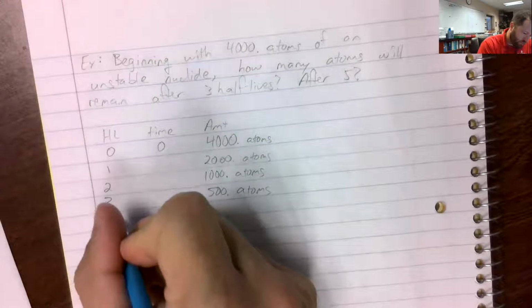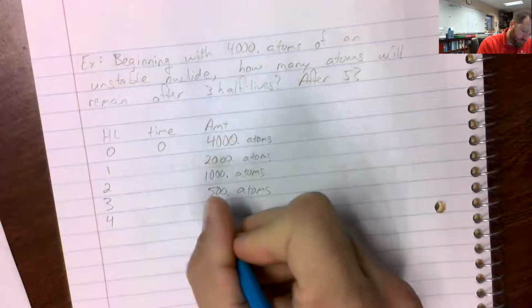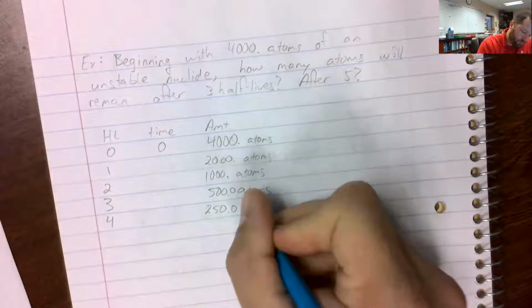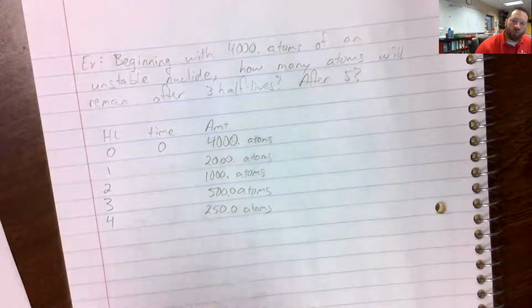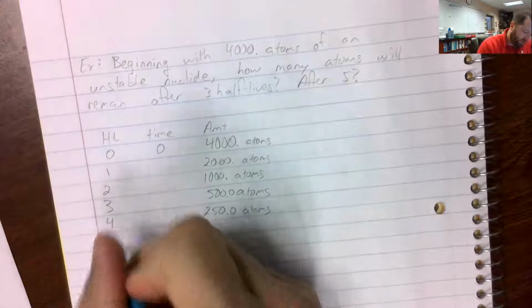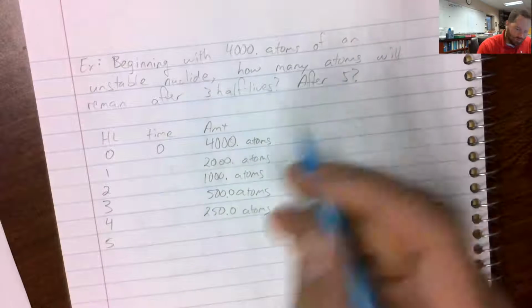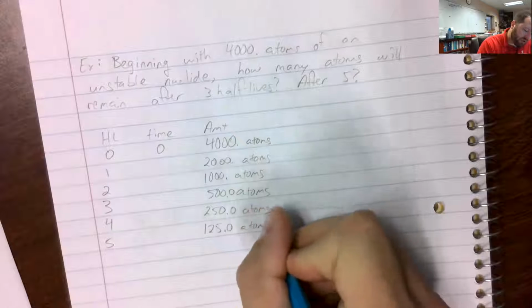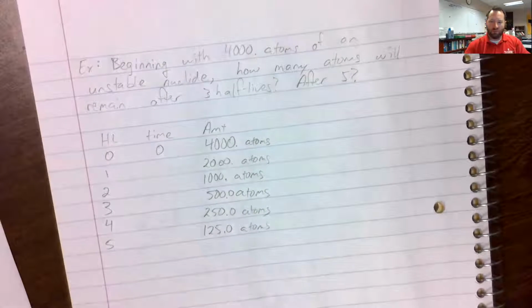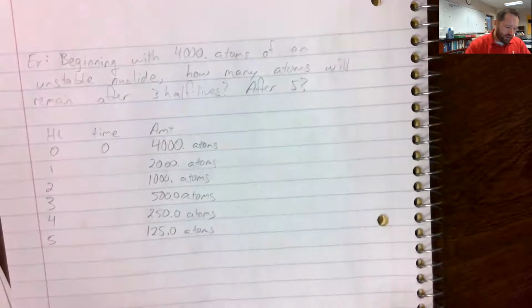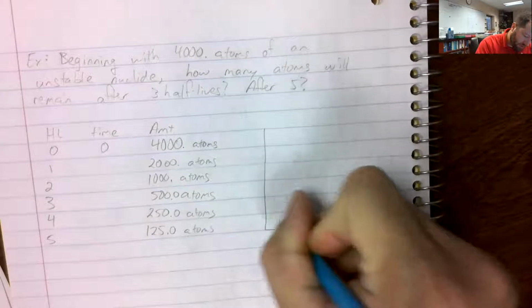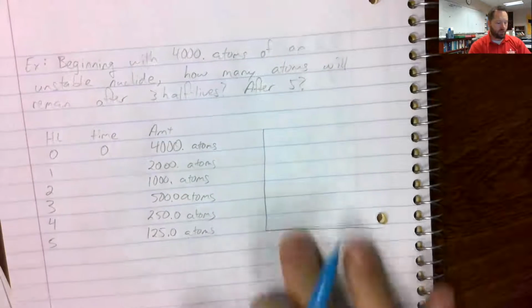All right, they want us to go one further. Half of 500 would be 250 at 4 half-lives. And finally, up to 5 half-lives, the second part of the question, 125 atoms, since that's half of 250. All right, so as I mentioned, though, we are going to be graphing this data. And so we might as well get our practice in now.